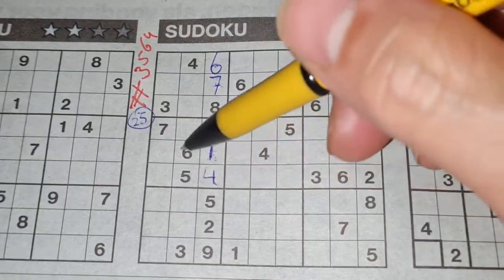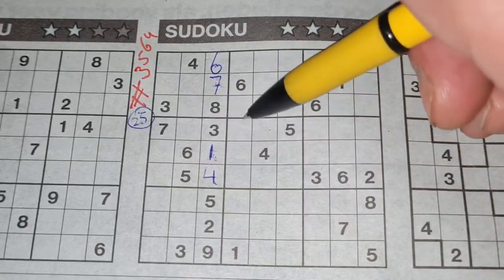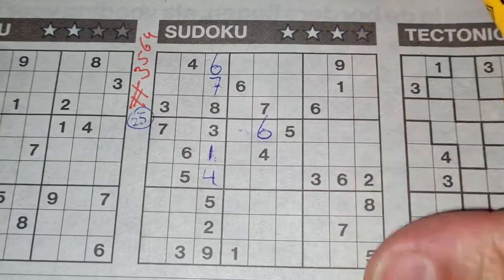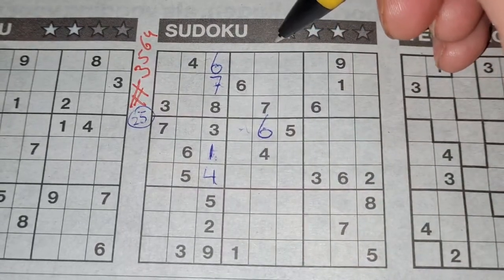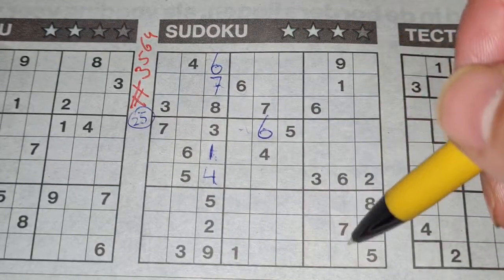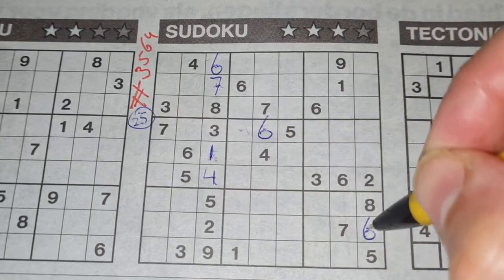6 in this row, 6 in the middle row. So the row above, the only 2 places for the 6 should be here or there. We see there 6, no 6 there. 6 should be here. 6 in this column, 6 in the column next. So the last column, the only place for the 6 should be there.